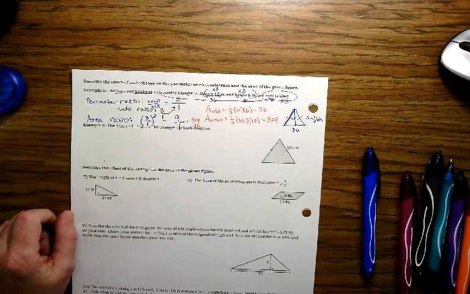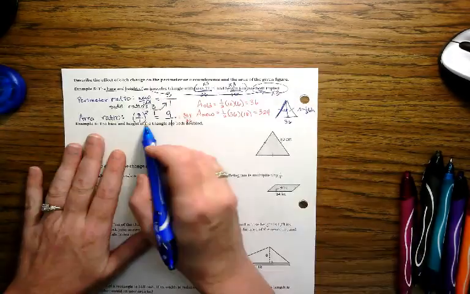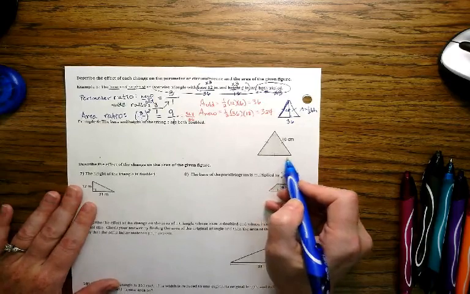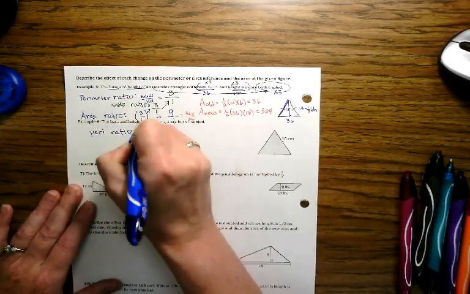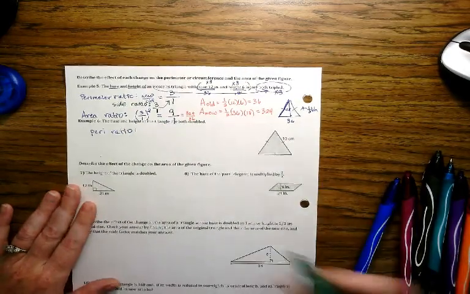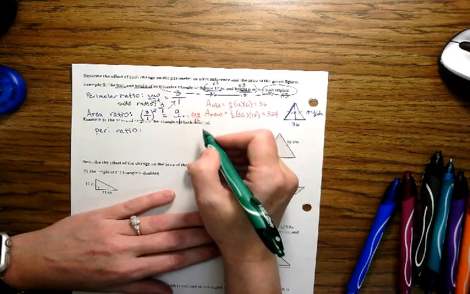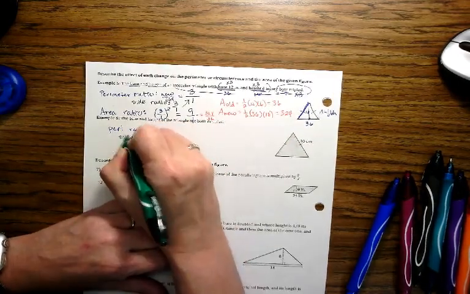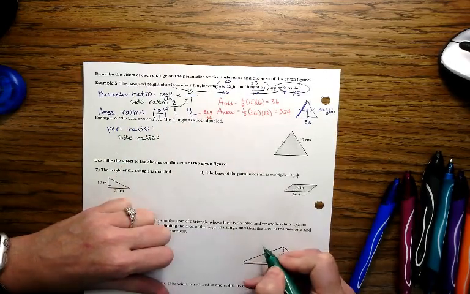Questions? All right. The base and height of this triangle are both doubled. So how am I going to get my perimeter ratio? 10 plus 10. Well, 10 times 3. Oh, you're making it harder than it is. What's my side ratio? 2/1.